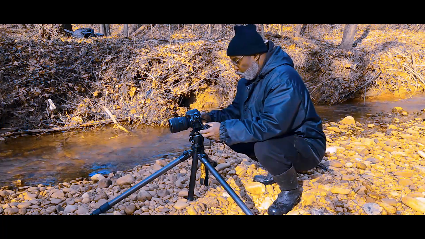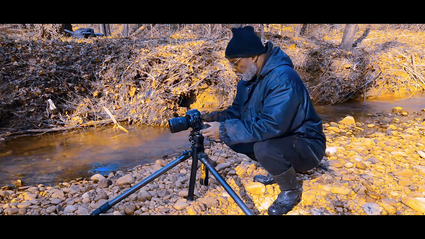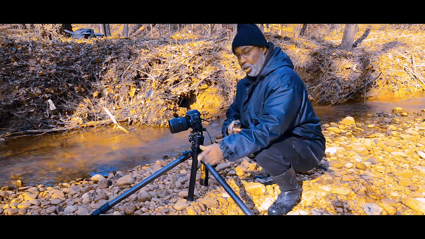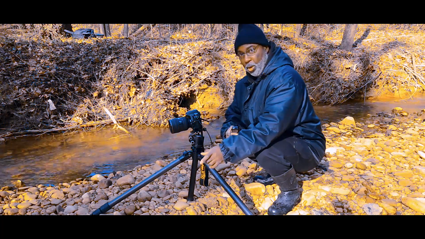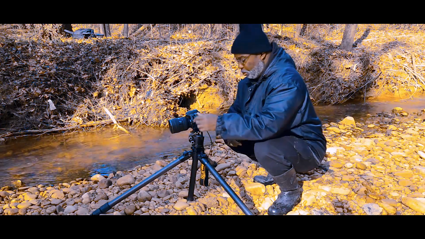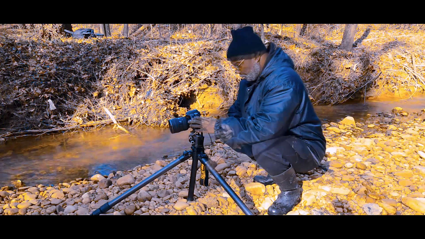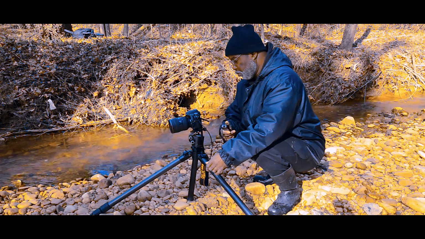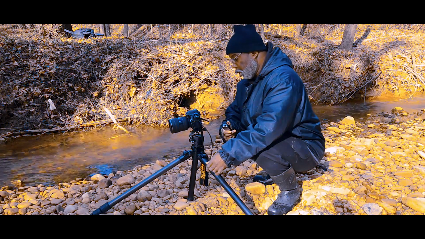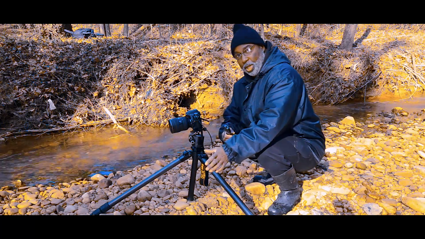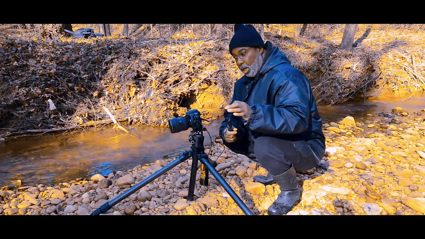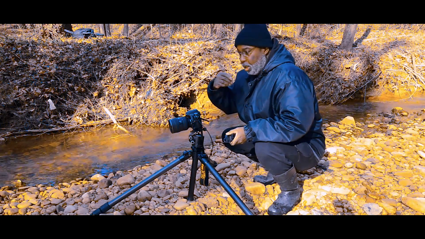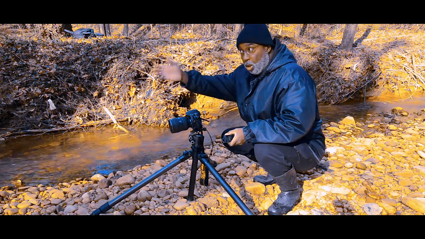Now I'll focus about midway in. All right, this is exposure number 2. Then the third exposure will be for the trees in the background. Later I'll take these 3 exposures and blend them together in Photoshop. And that will give me even focusing from foreground all the way into the background.